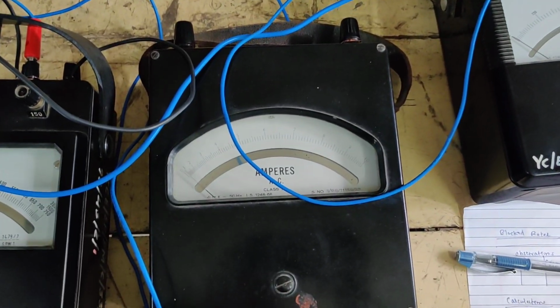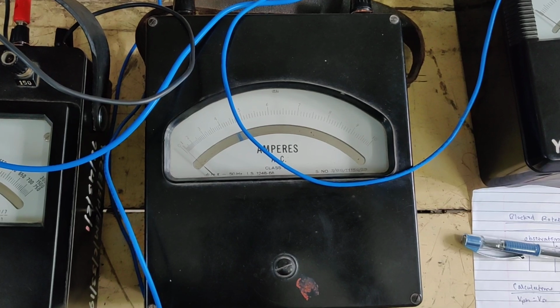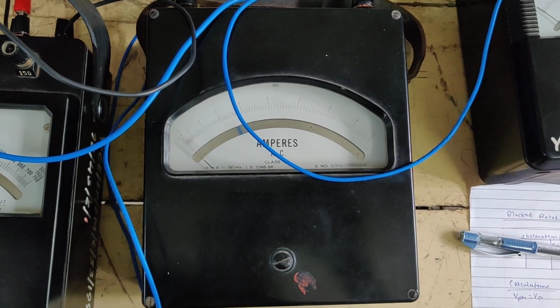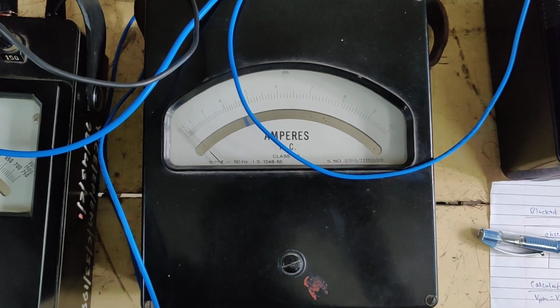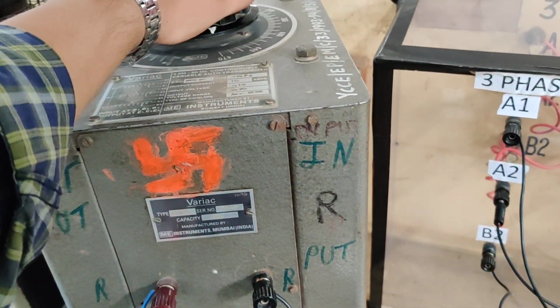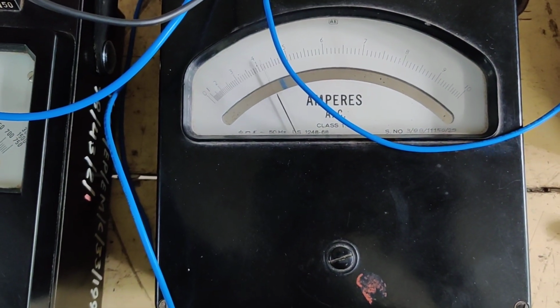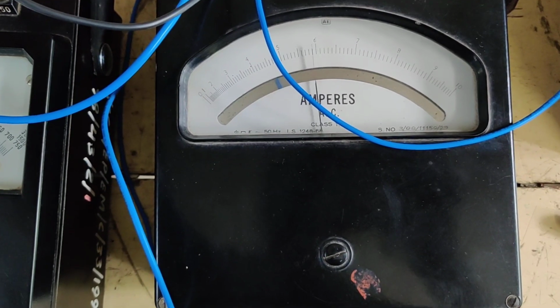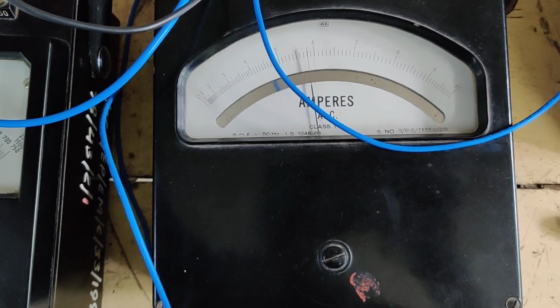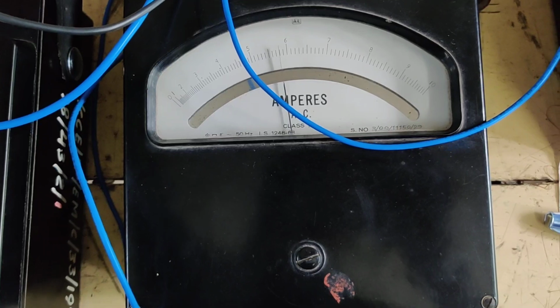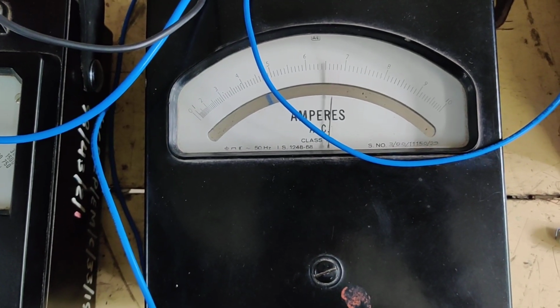So now I am going to give the supply, and we are going to vary the auto transformer in such a way that we reach 7.2 ampere.